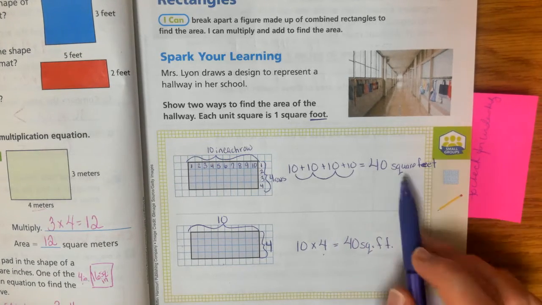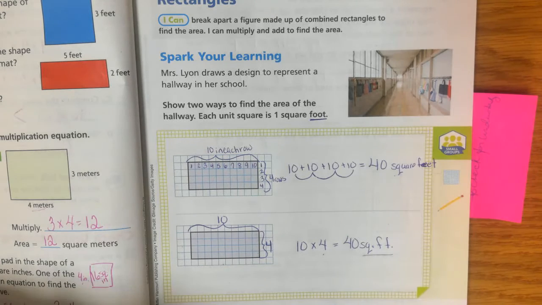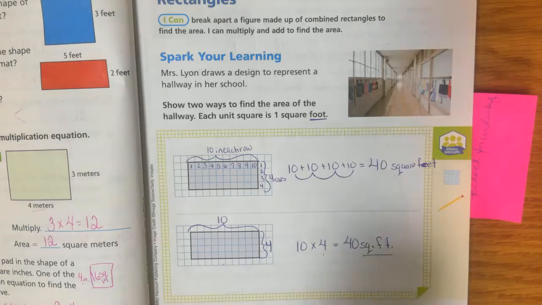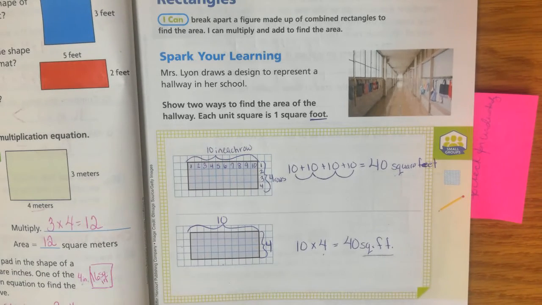And remember, I wrote it out here, but I can also do the abbreviation as well. So that tells me the area of the hallway is 40 square feet, right?